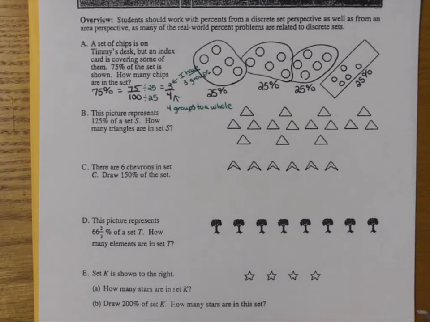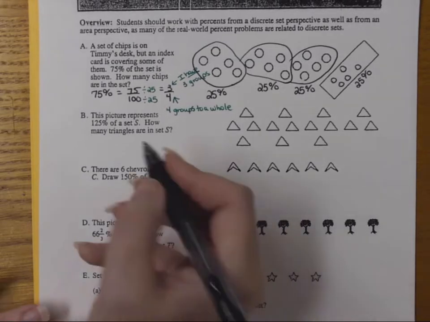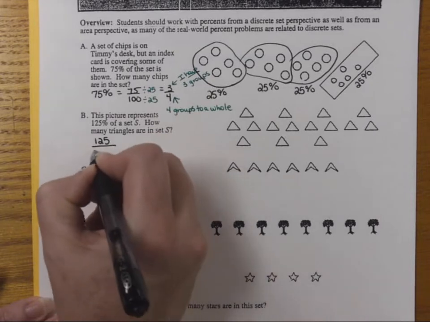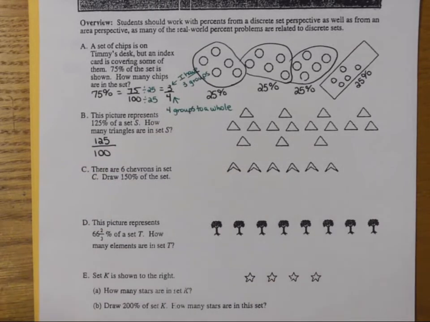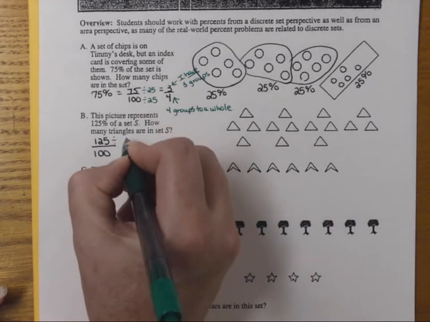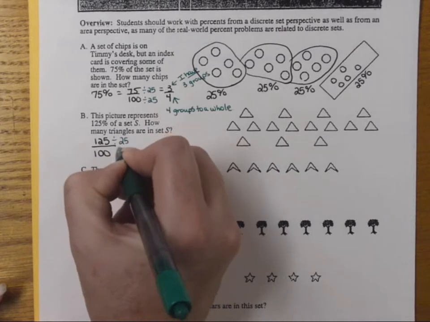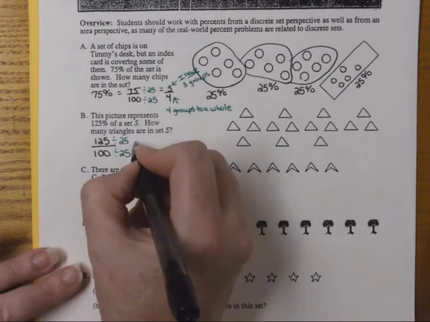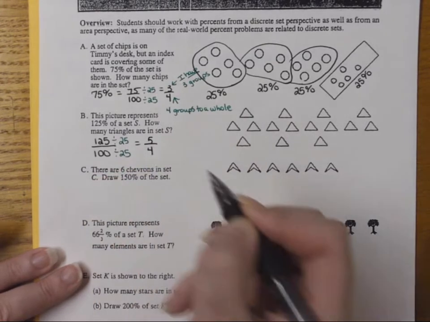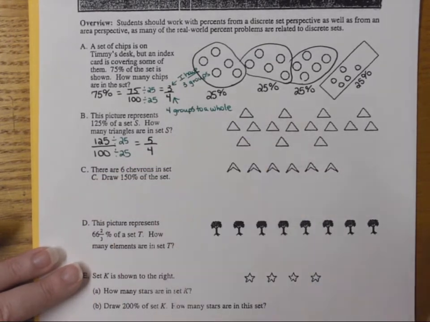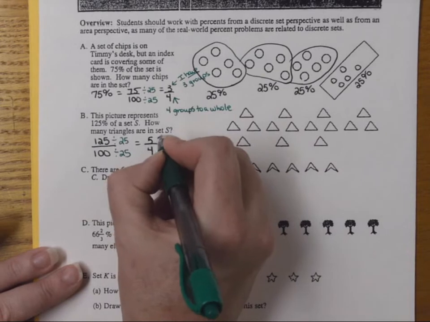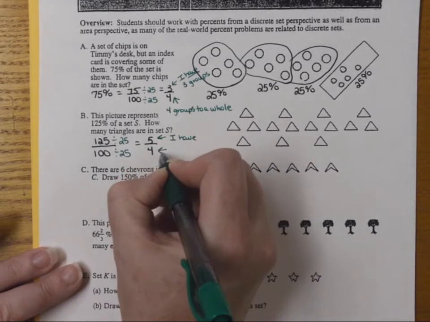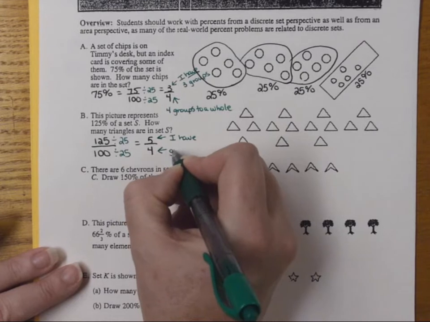So let's use that kind of mentality with part B. Okay, so we have 125%, right? It's still out of 100. Okay, so the first thing you would do is reduce by dividing both by 25. And notice we'll get 5/4. Okay, so I'm not going to write out the whole thing, right? But this means I have this many, right? And this is the groups to a whole.